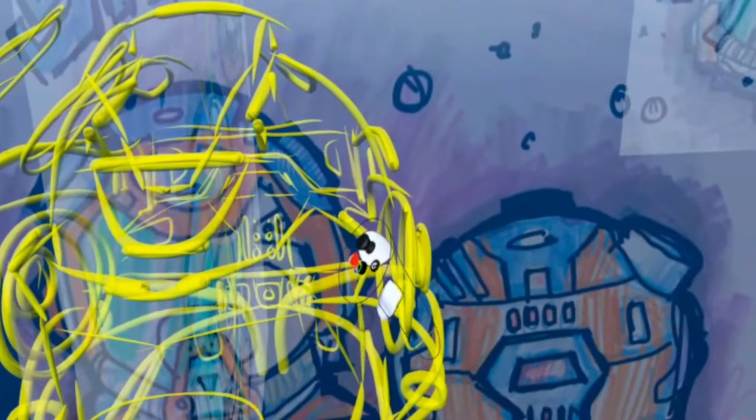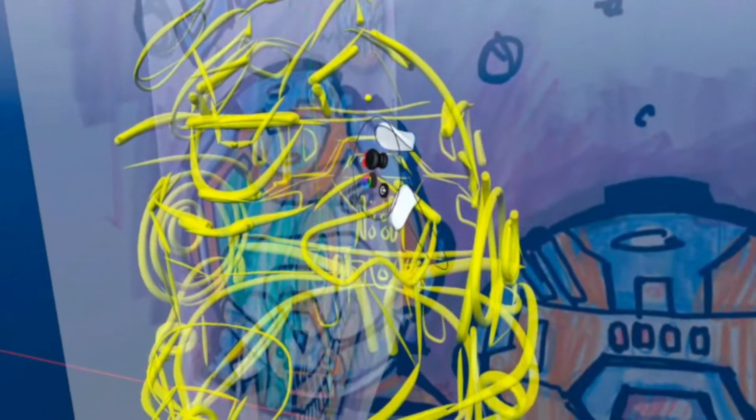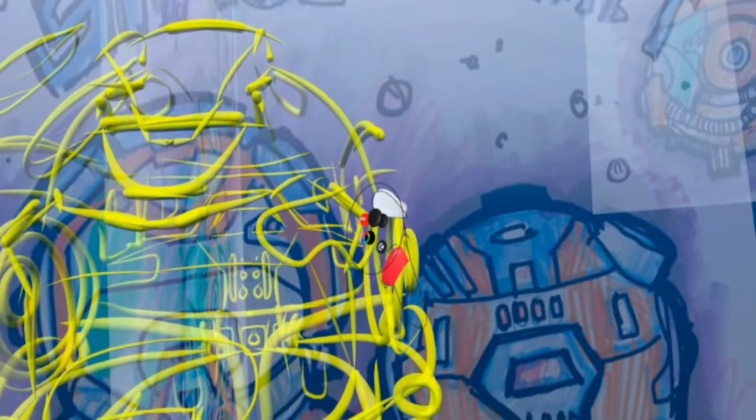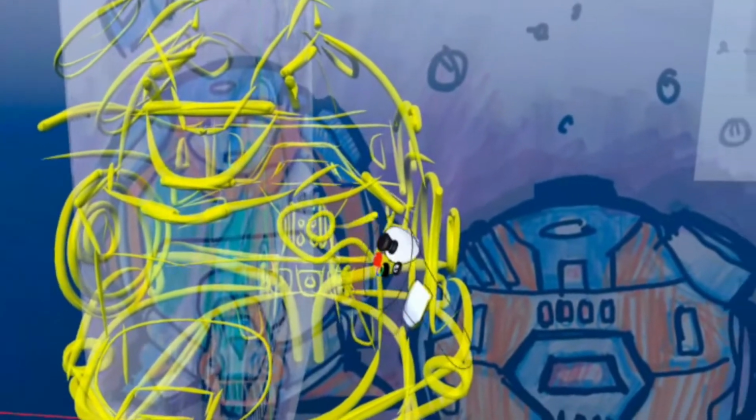Let's see. It's supposed to be like right about here. It's got to be able to see stuff. There we go.